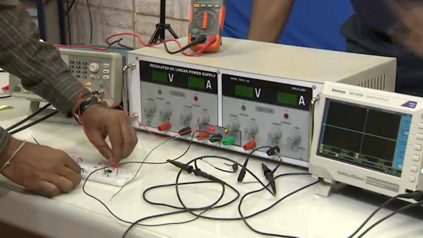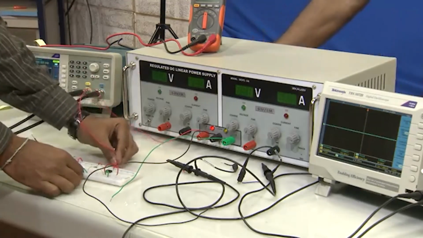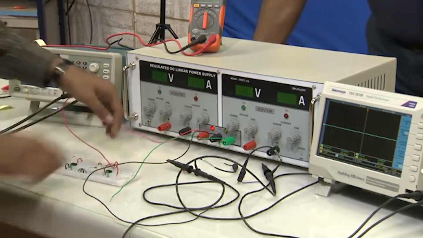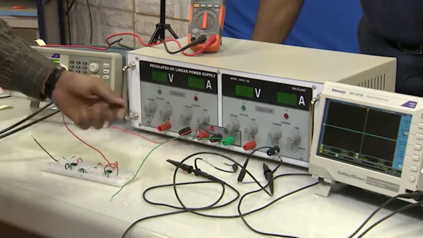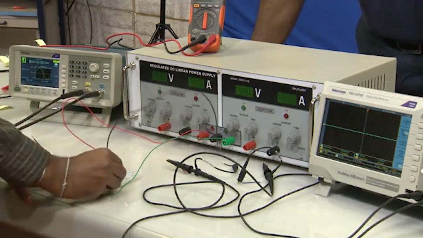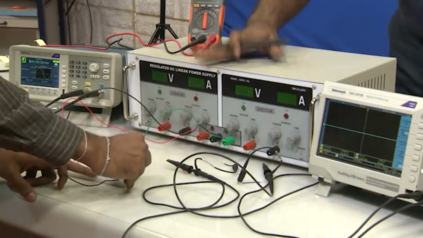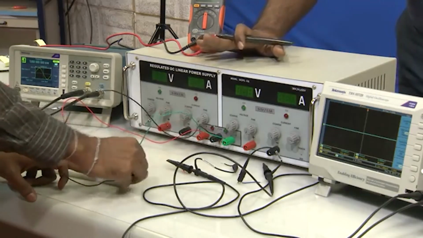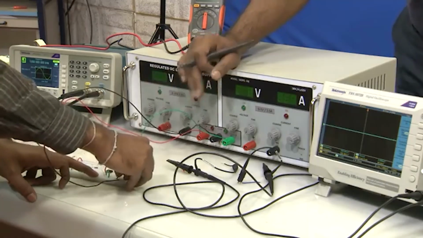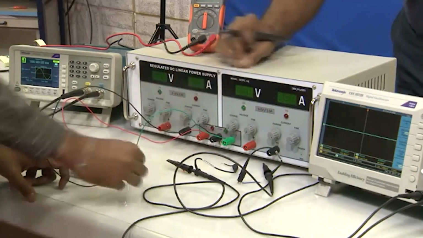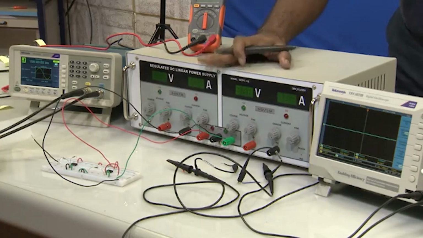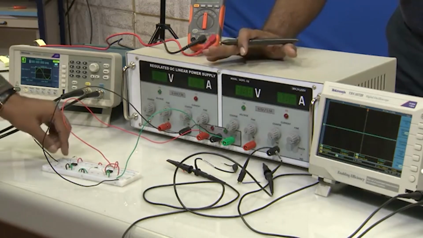Actually you have to switch off this one also, but I am not doing that, that is fine. See, there is no voltage coming from the DC regulator to the circuit. You do not have to take this much chance. Be extremely safe when you perform any experiment.